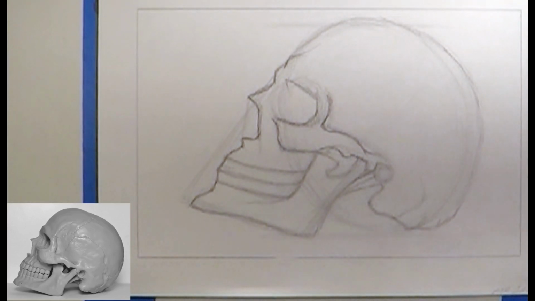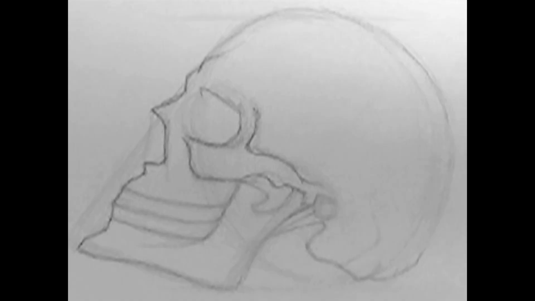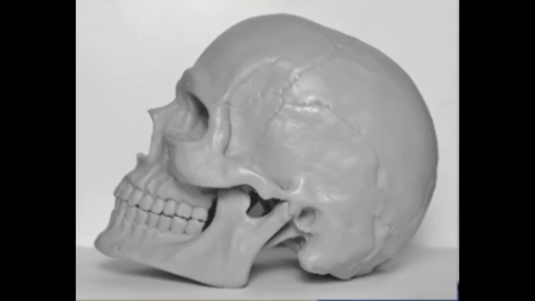So there's a demonstration making a simplified version of a human skull by looking at an actual skull instead of a photograph. And we call that a still life drawing. So my sketch is done. I can now use my rough, simple shape sketch as a guide and as a framework for where to put in the details and to tighten up my drawing. All right, off you go.